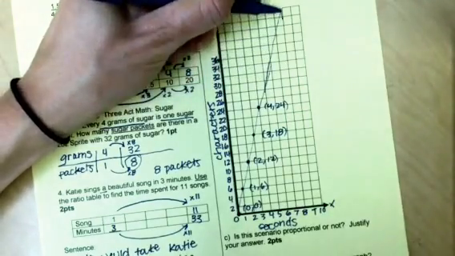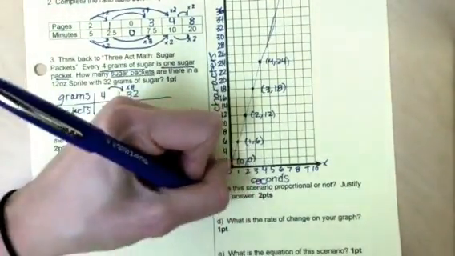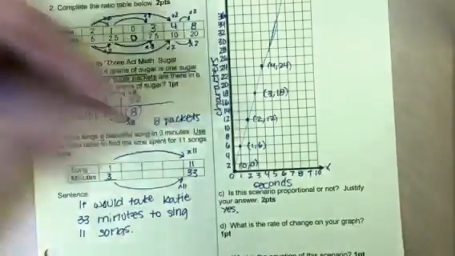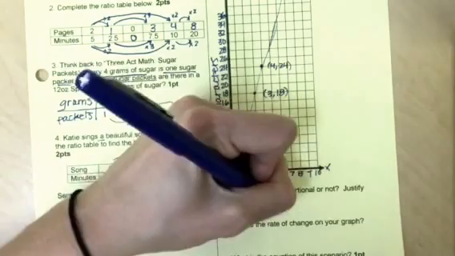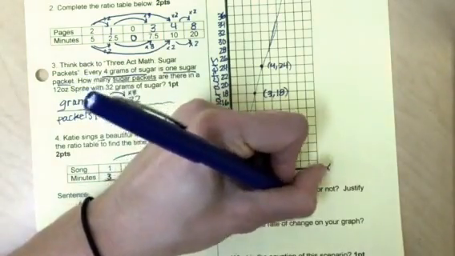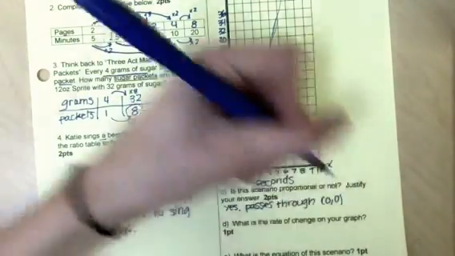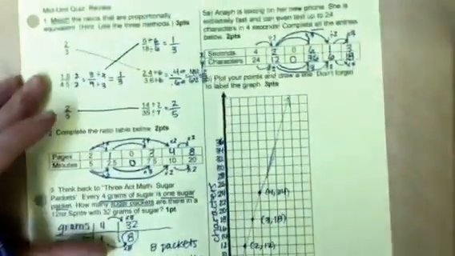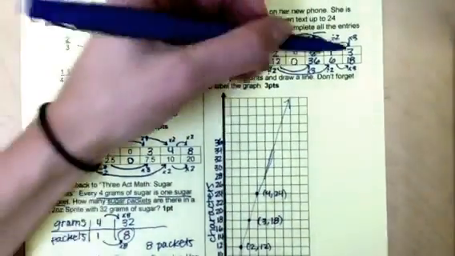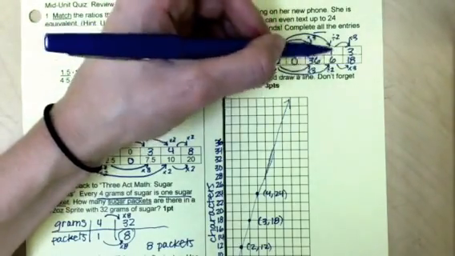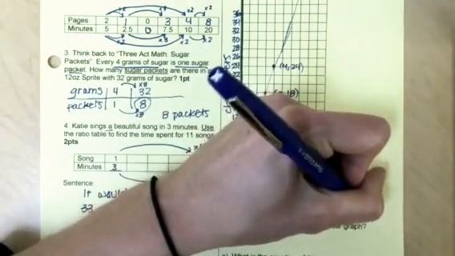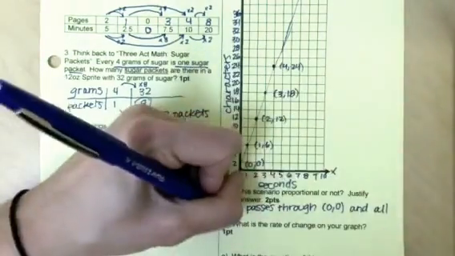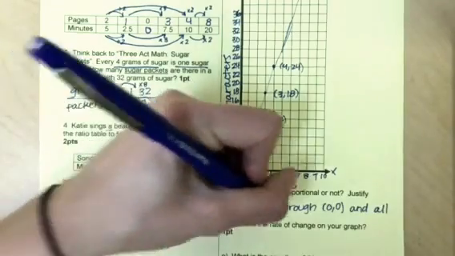Oops. All right, and now I need to say, is this proportional or not? Yes, and I need to justify. The reason is because it passes through 0, 0. And I know from filling this out that all of my ratios are equivalent. They could all be reduced if I divide by my giant 1 to 1/6. So yes, passes through 0, 0, and all ratios are equivalent.